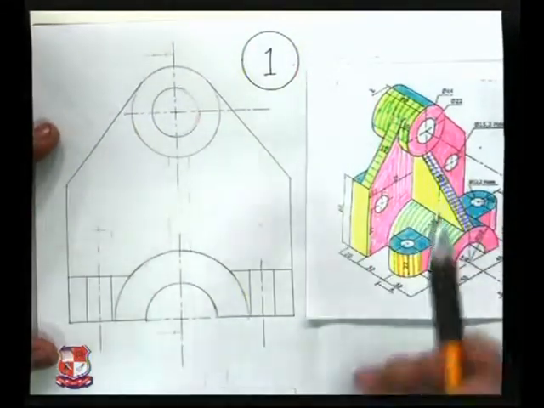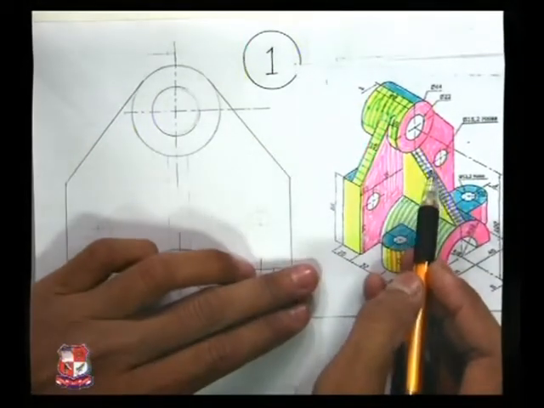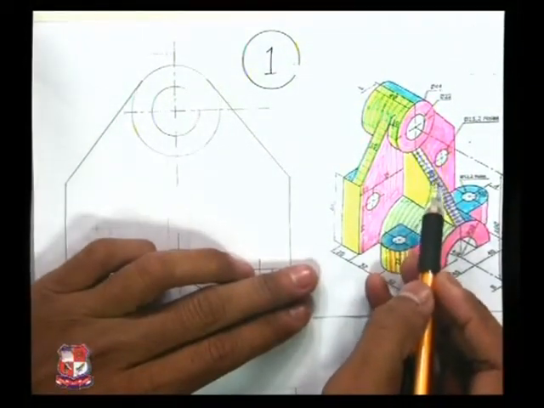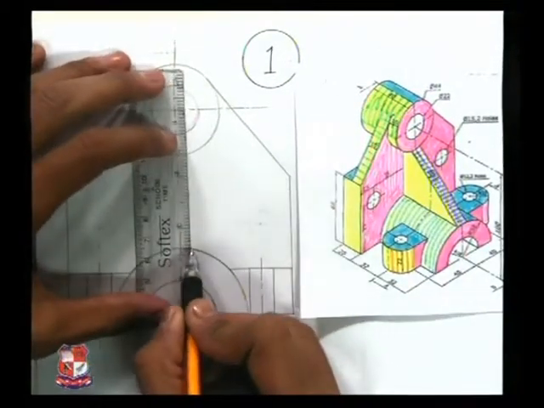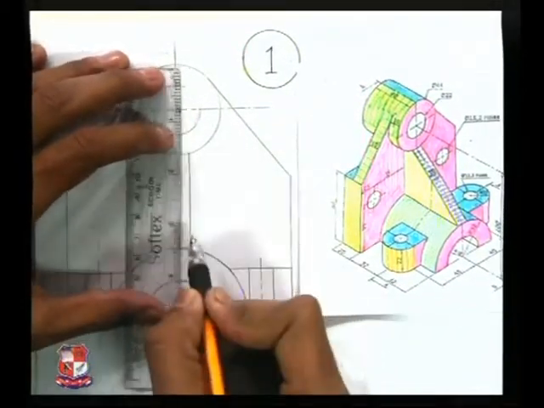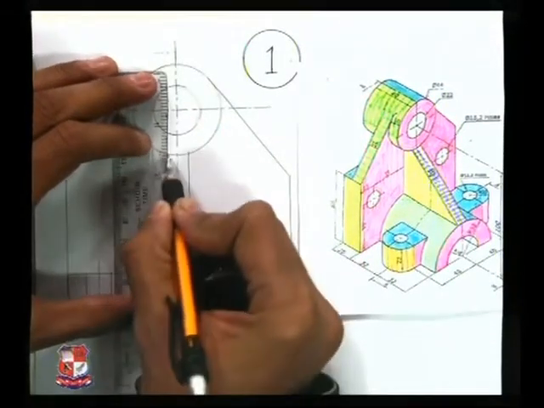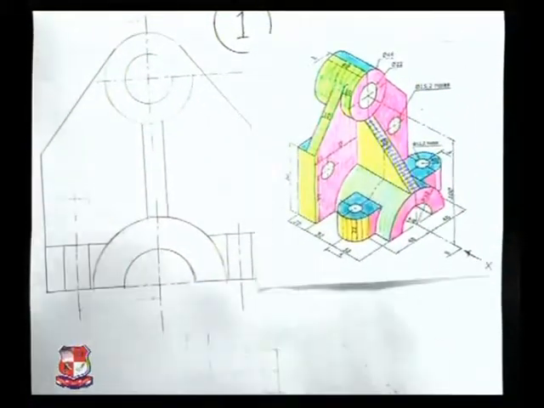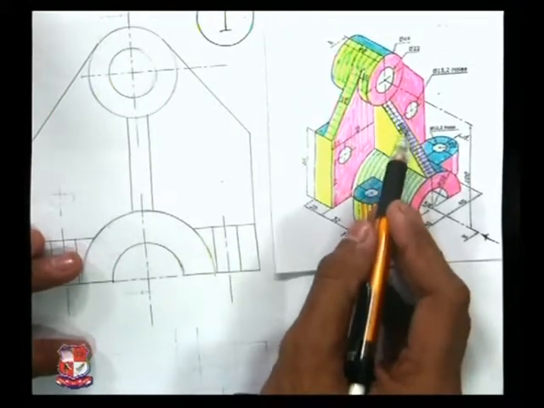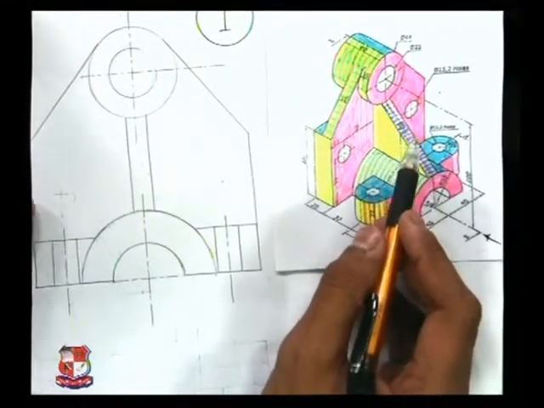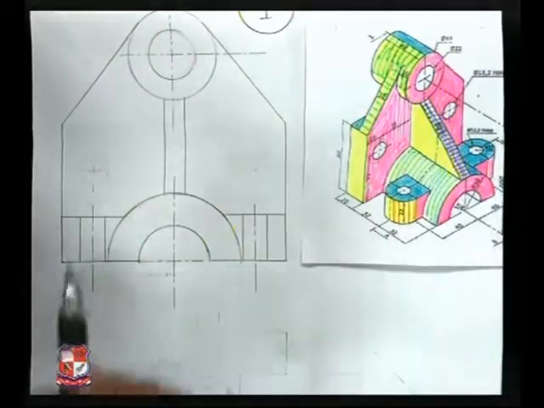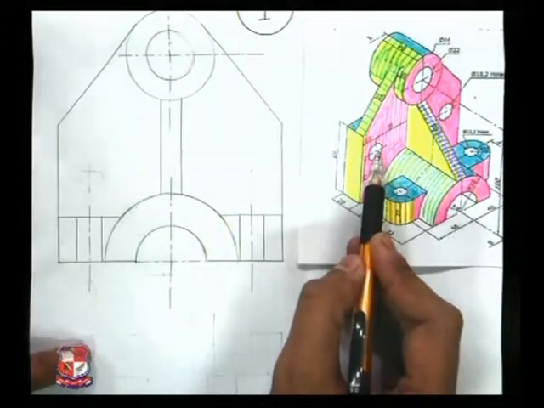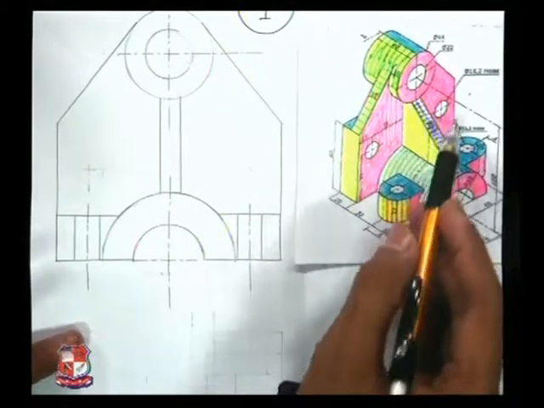Now about this strip having 10 millimeter thickness. So from the center line, 5 millimeter on both the sides, draw a straight vertical line like this. So these two vertical lines represent the thickness of this strip, which is tapered, but in front view it would appear as two straight vertical lines. Now here two circular holes are drilled, one is here, another is here.